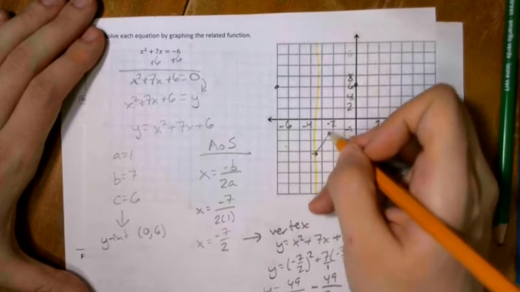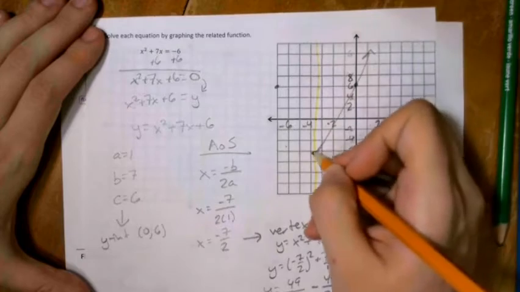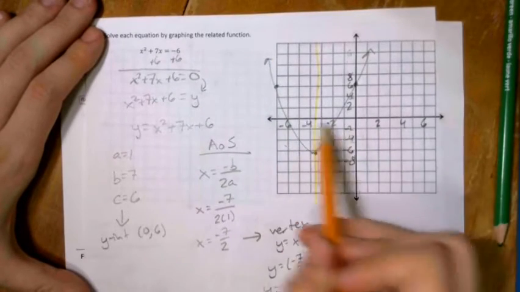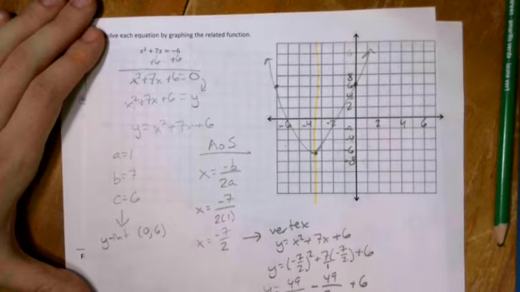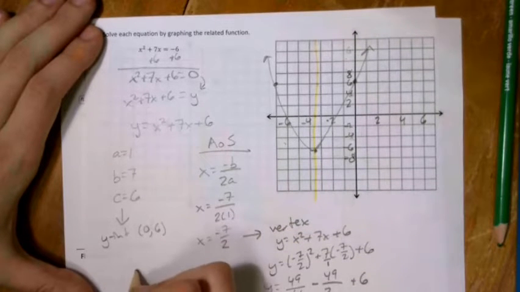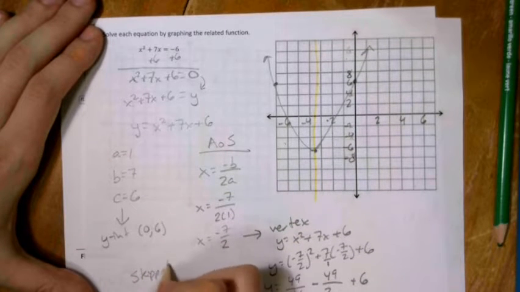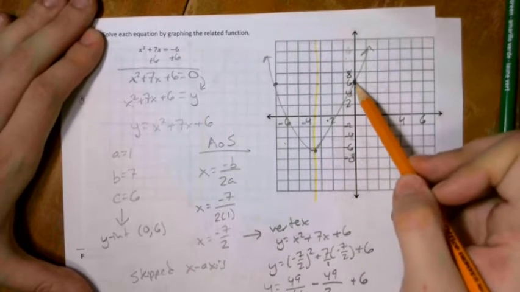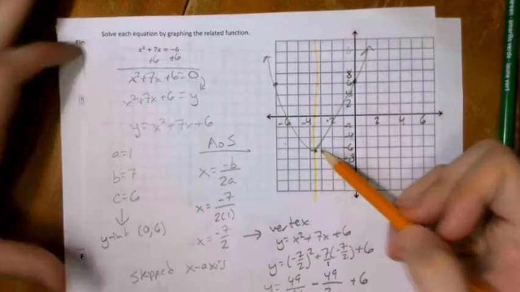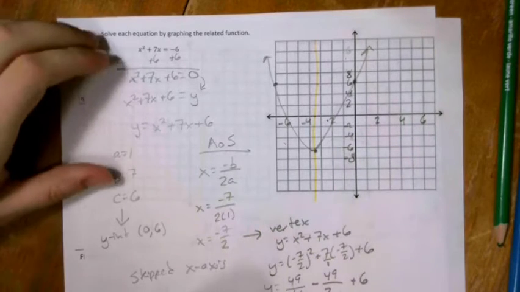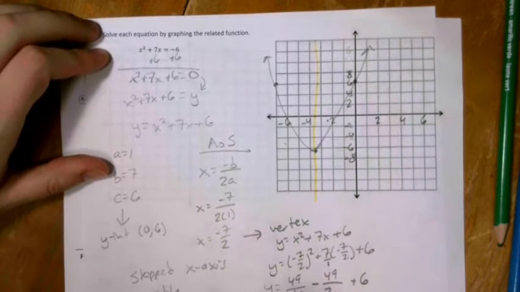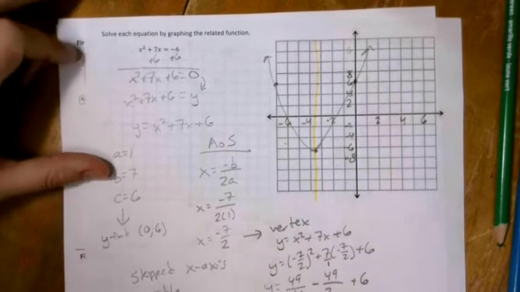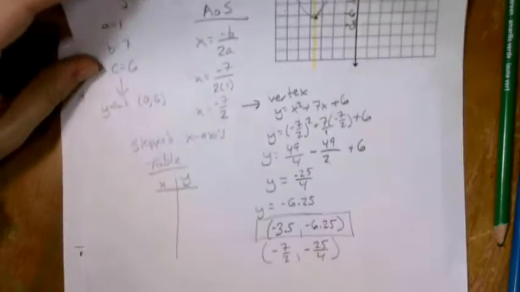So here's the bad thing. I can graph this, right? But I cross somewhere in here, and I don't know exactly where. We skipped the x-axis. So the x-axis was not where our y-intercept was, and it's also not where our vertex is. We skipped it. So we need to do a table. So I'm going to start with my x and my y. It's helpful to have a calculator for this, right?